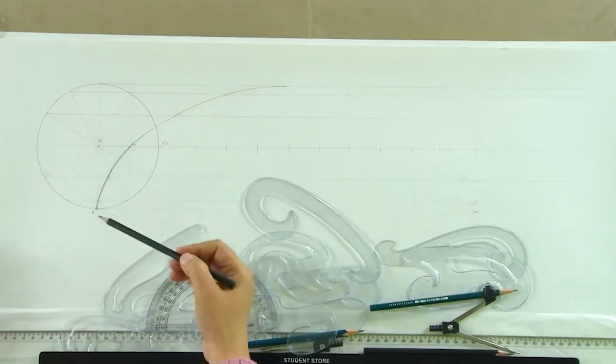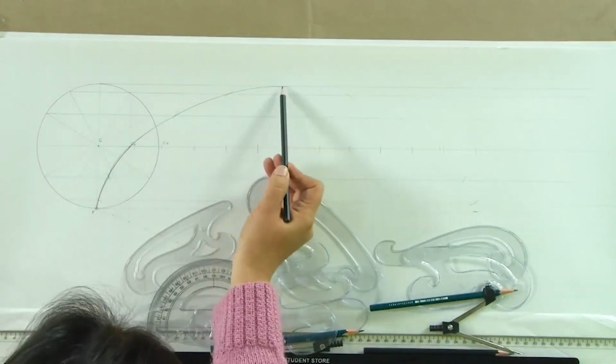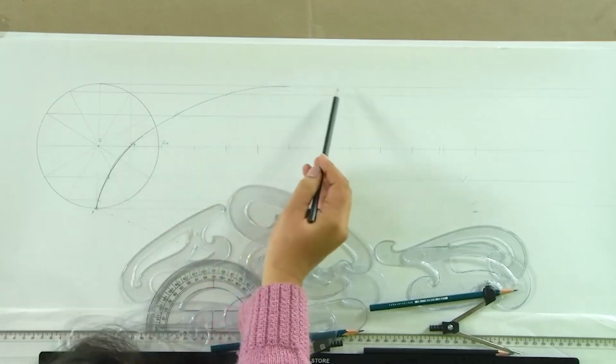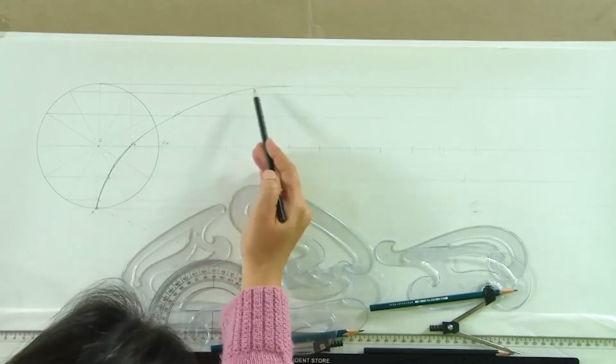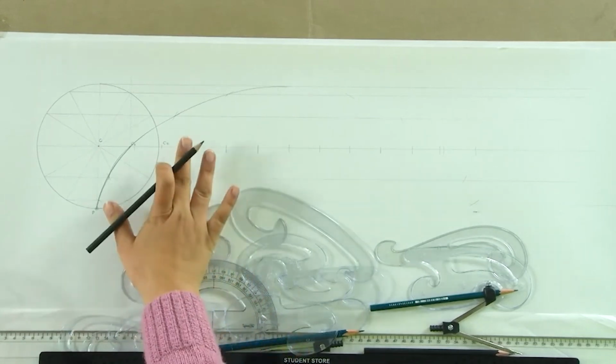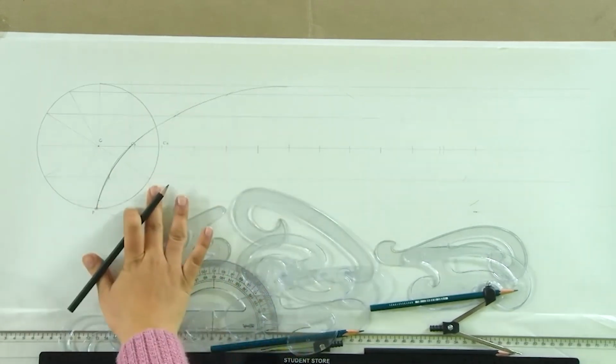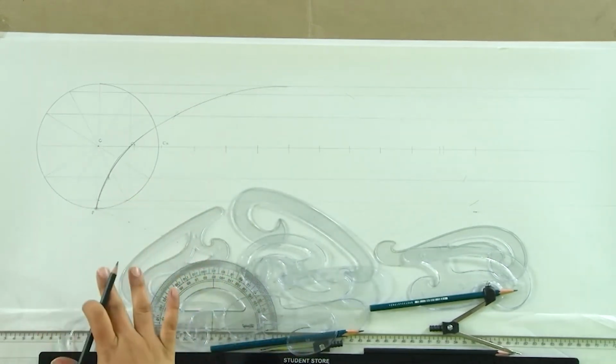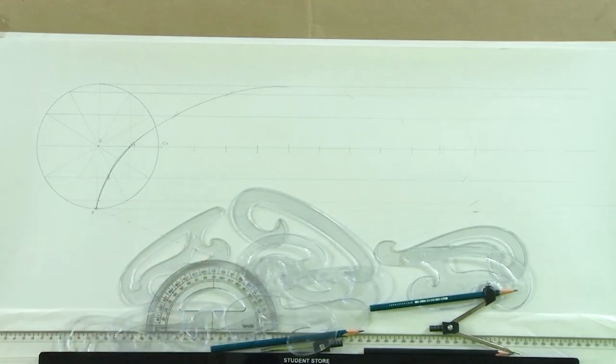So, if you can see, we have almost traced the half of this cycloid and it is symmetrical. This is how it will move. This is the process to draw cycloid. Very similar is the process to draw an epicycloid or a hypocycloid or even a trochoid.